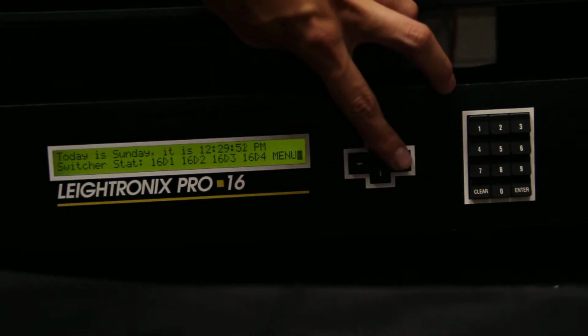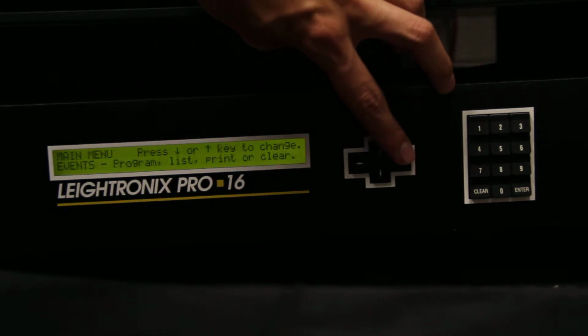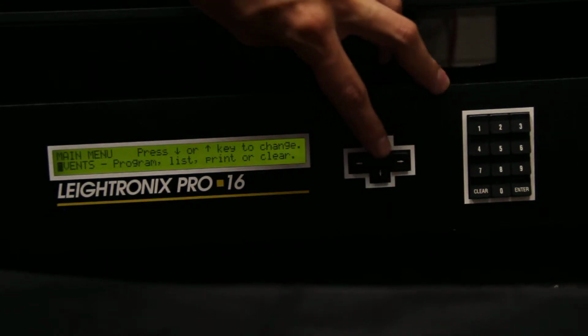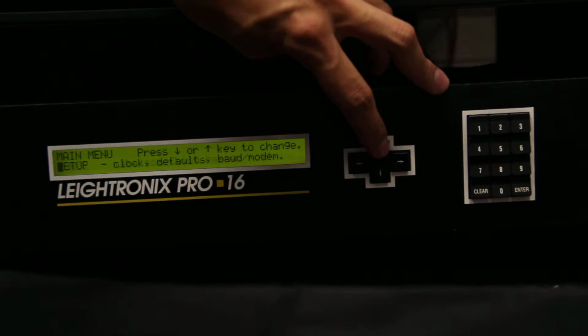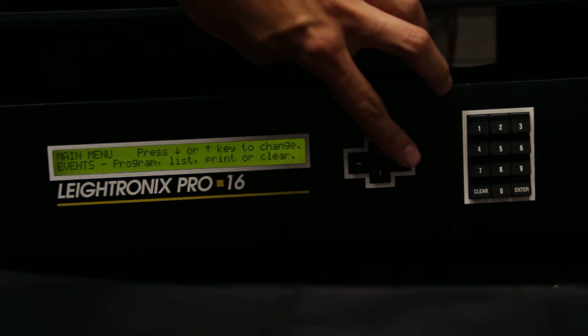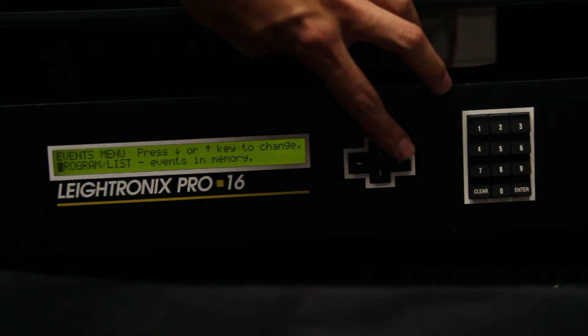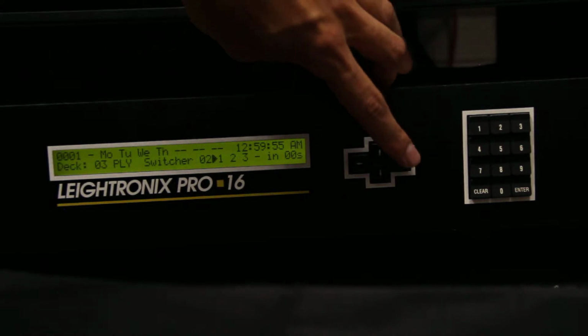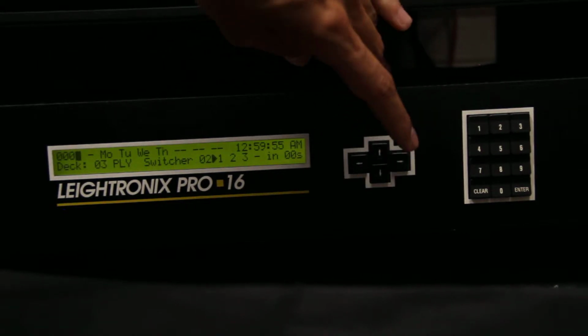So we're going to use these arrows here. If we hit this right arrow, and then we're going to select events. If you go up and down, there's a bunch of other options like force and setup. So go to events. We're going to go to program and select, using the right arrow.